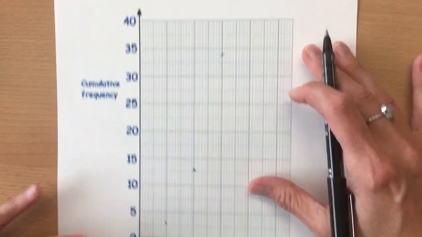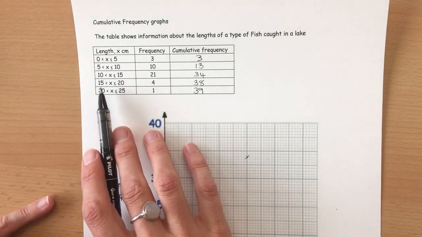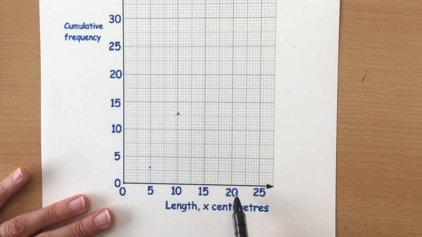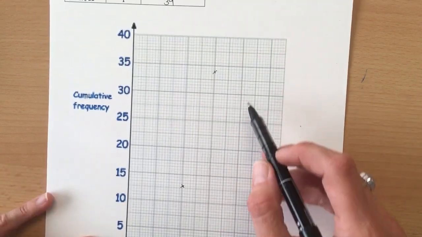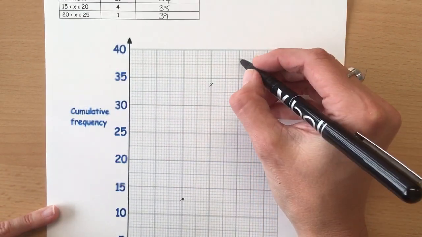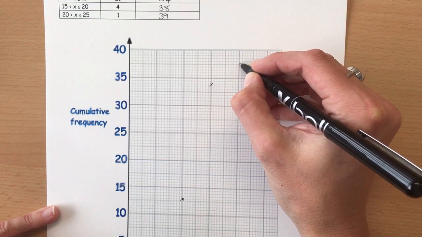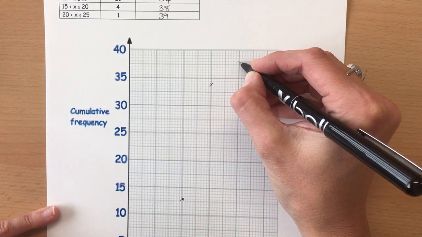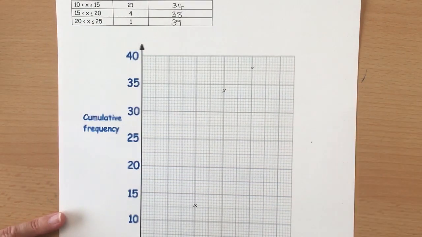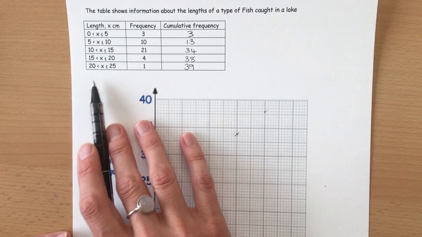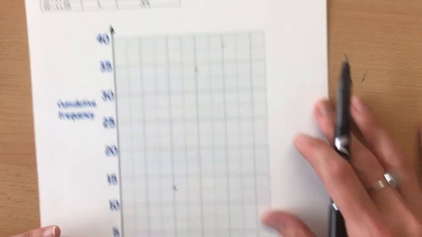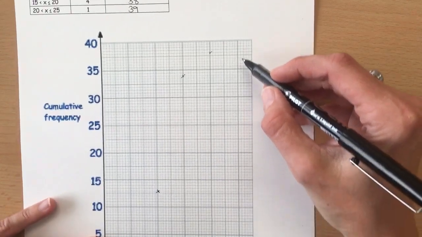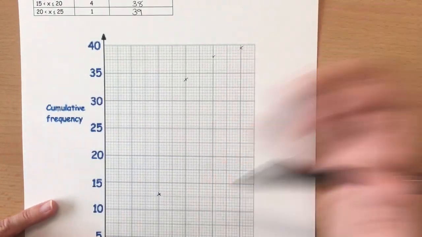34. And then we go back to the table, and between 15 and 20 it's at 38. So between 15 and 20 we need to go up to 38. And then the last one is between 20 and 25, it's at 39. So when we get to 25, we need to go up to 39.